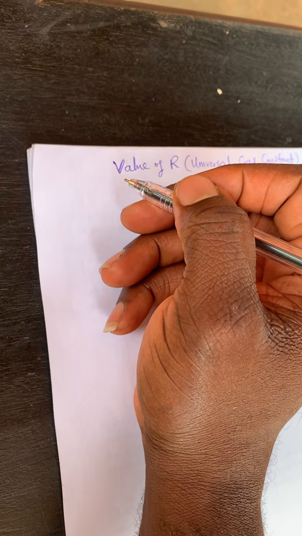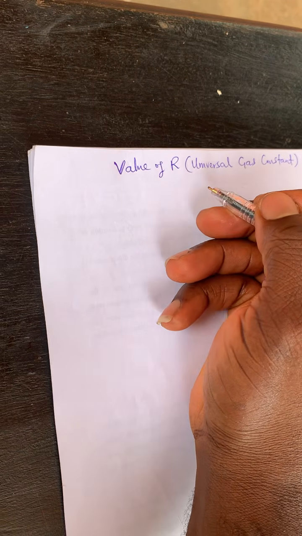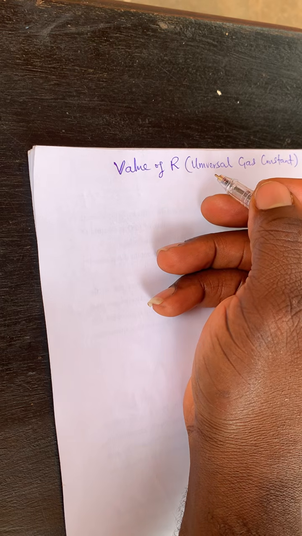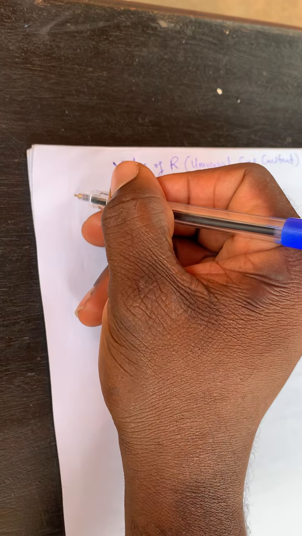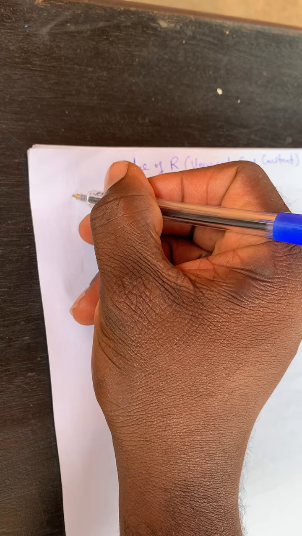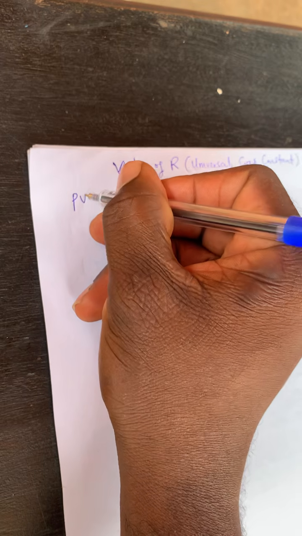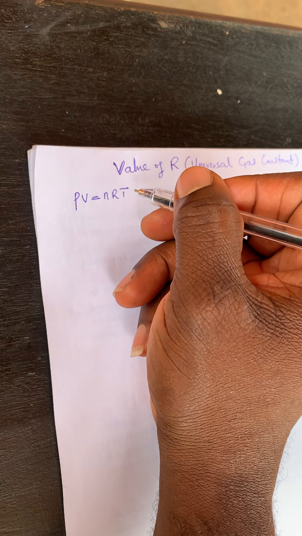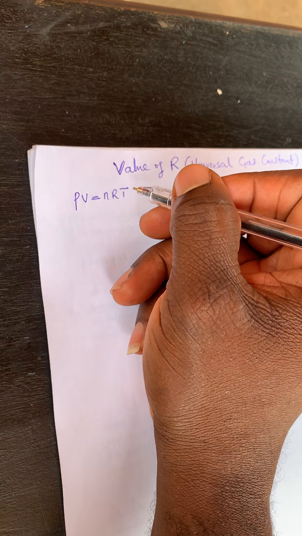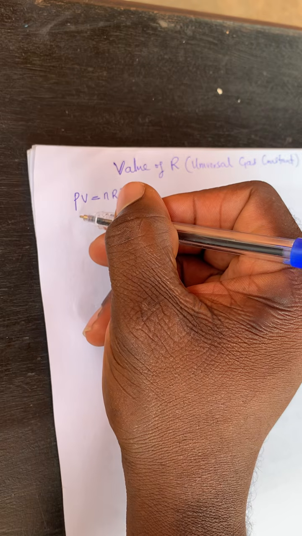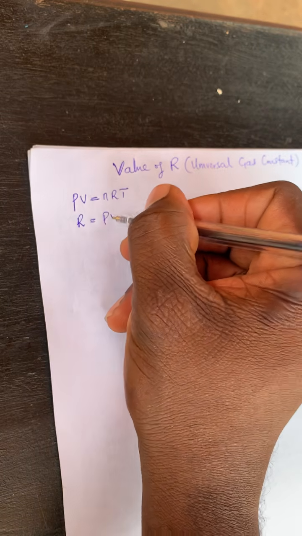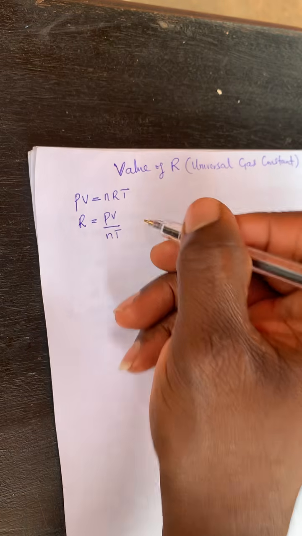Okay, so we want to look at the value R, which is the universal gas constant. We know that for an ideal gas, PV equals nRT, and this is the equation of an ideal gas. From this equation, we can say that R equals PV over nT.